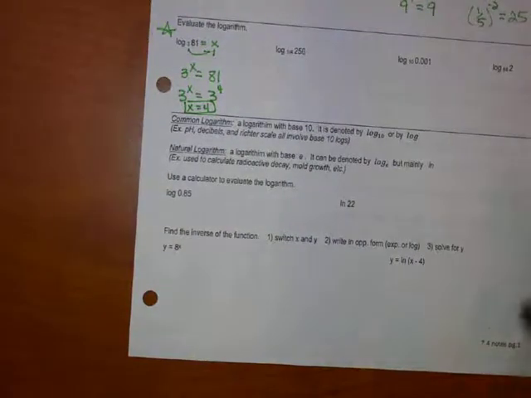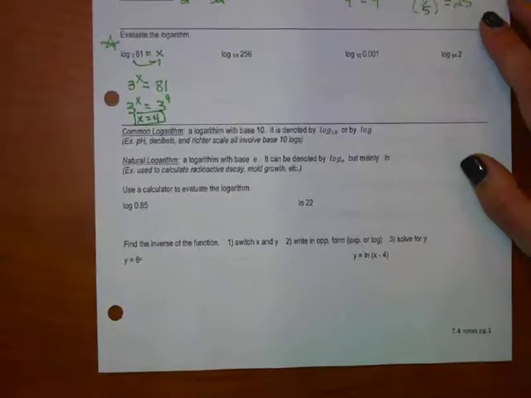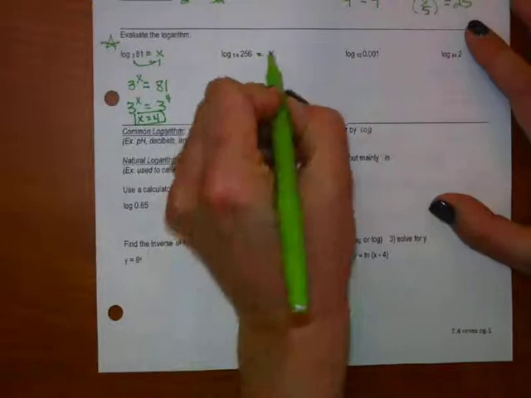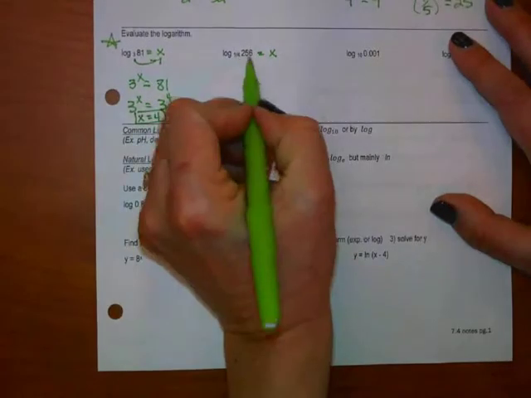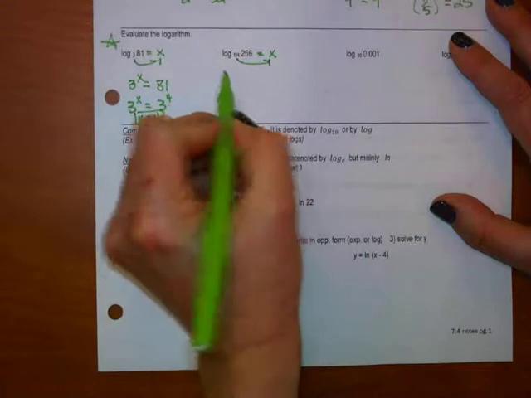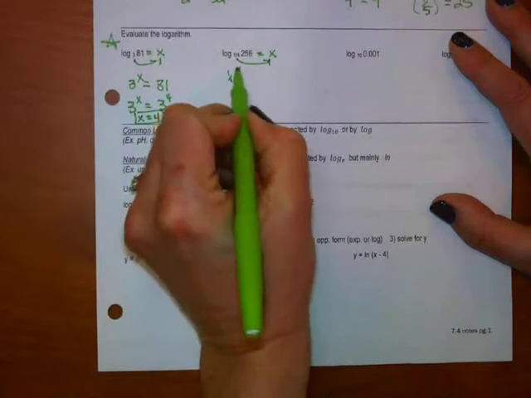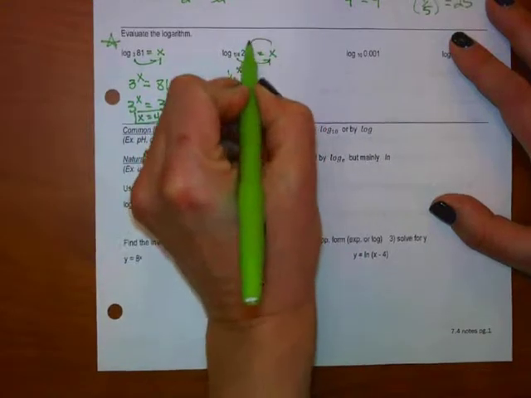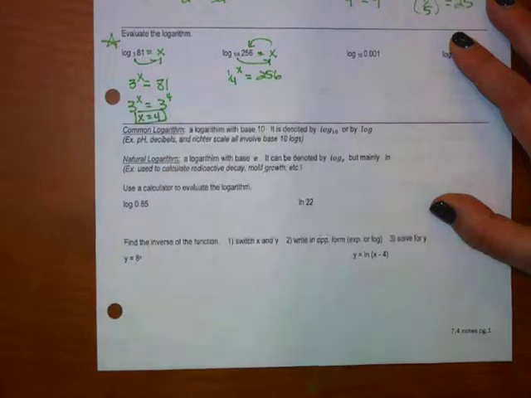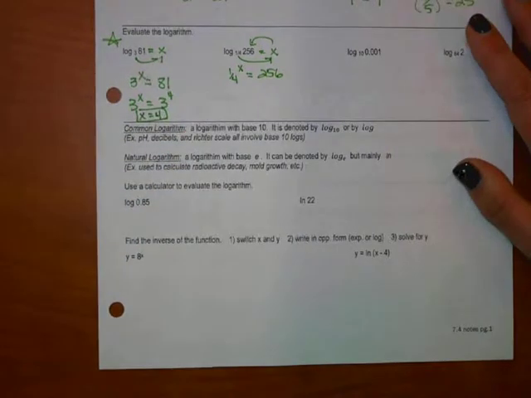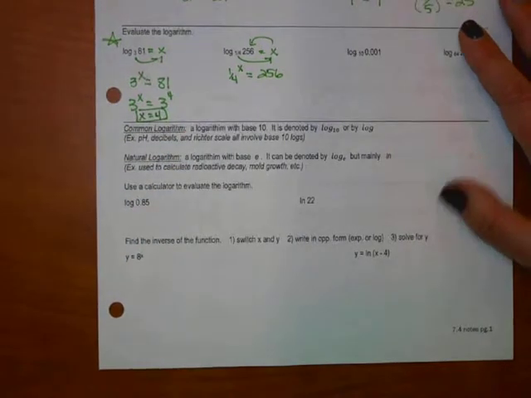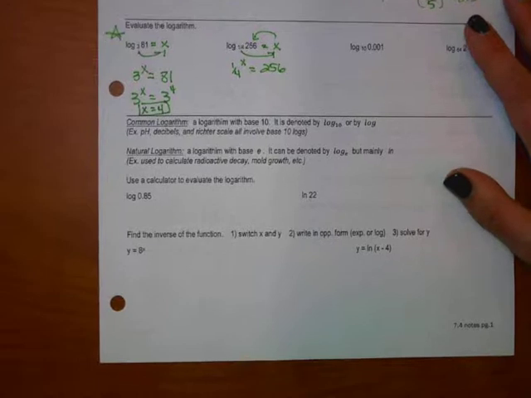Okay, let's do another one. So set it equal to x. And then I'm going to rewrite it in exponential form. So it's 1/4 to the x equals 256. Now, this is a little different, but I can write them both with a base of 4.